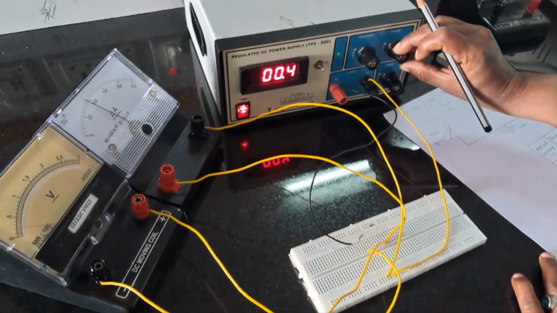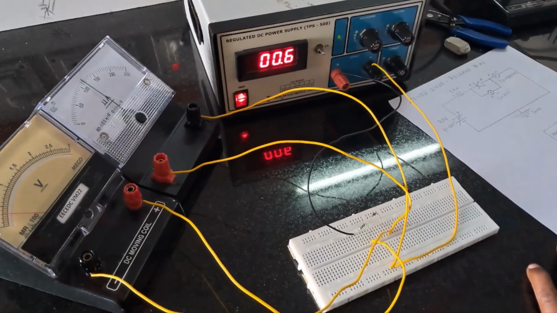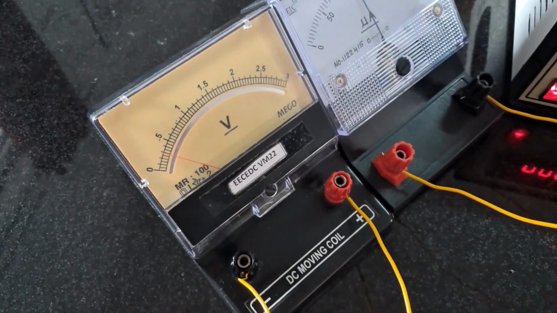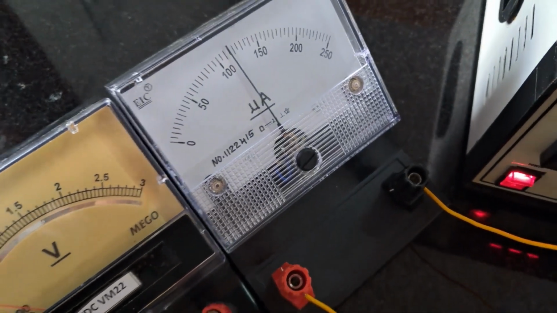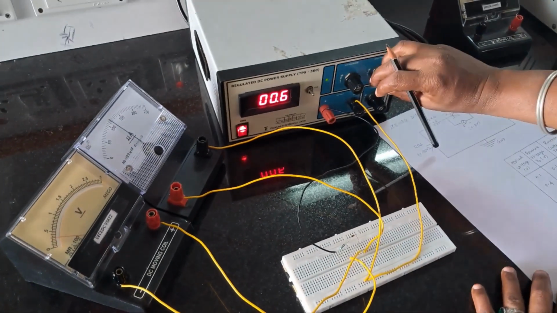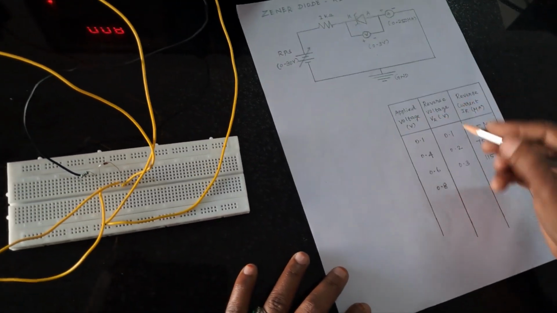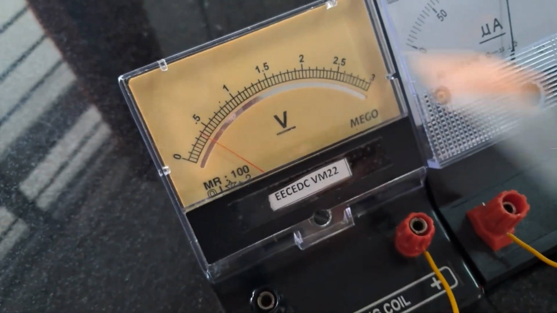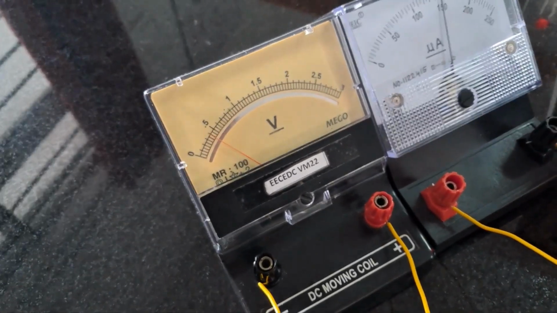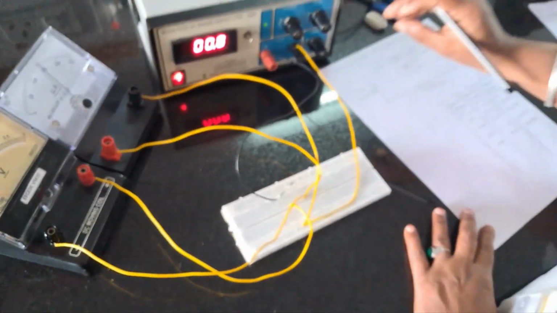Again we are increasing the supply voltage as 0.3. Our reverse voltage is 0.3. The reverse current is 115 microampere. Next I am increasing the supply voltage as 0.8, our applied voltage. We are getting the reverse voltage as 0.4. Our reverse current is 150 microampere.